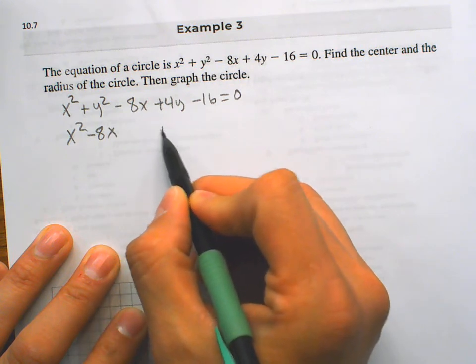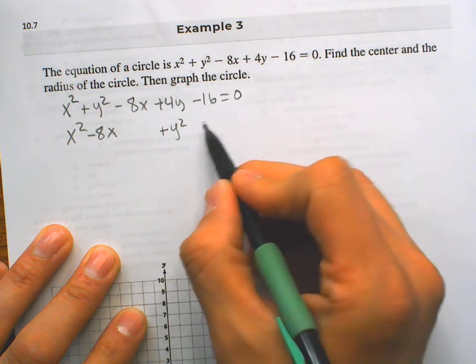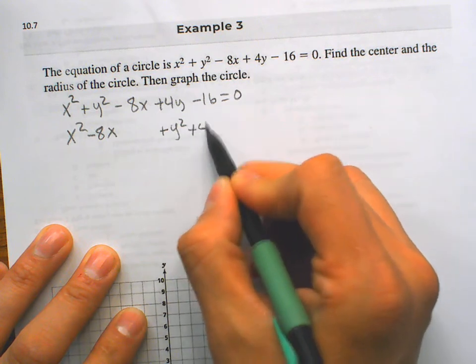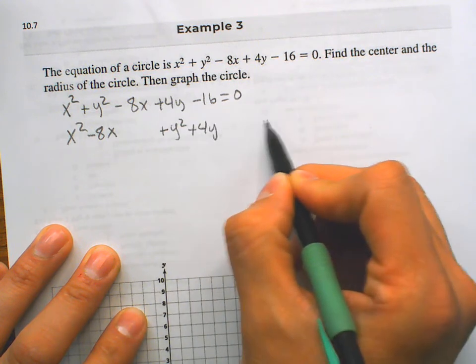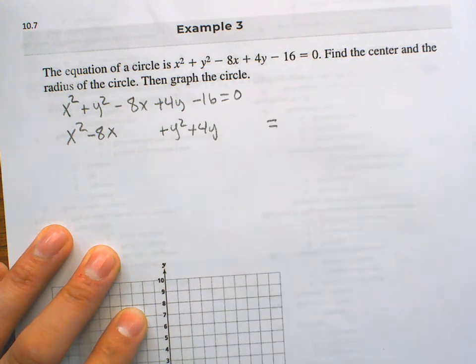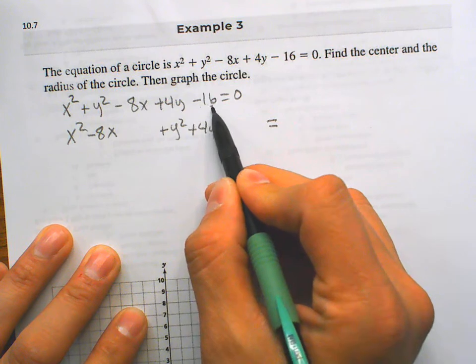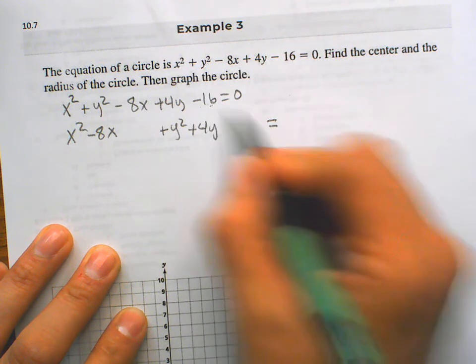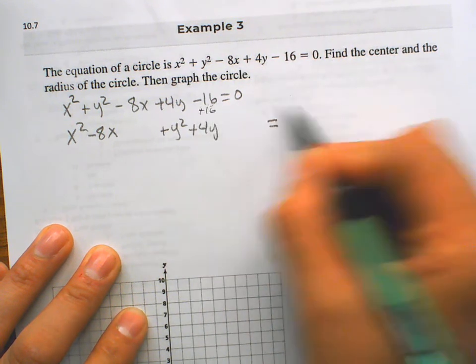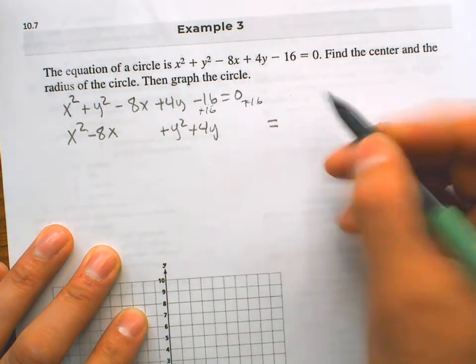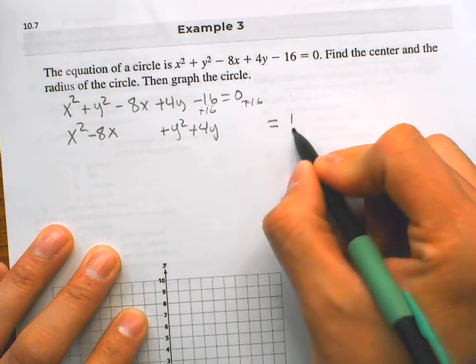Okay, plus y squared plus 4y, and then I'm going to leave a little space right there, and I'm going to set this equal to 16. Why 16? Because I'm going to move this right here over on this side by adding 16. And you're going to see why we're going to do that. So that's going to give me 16.